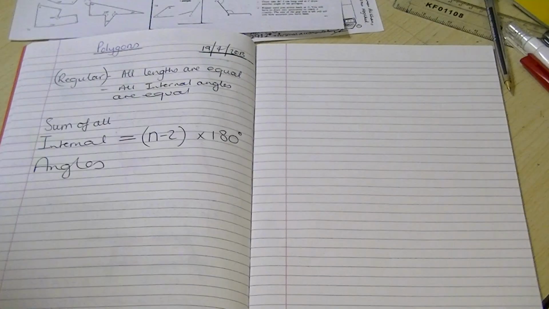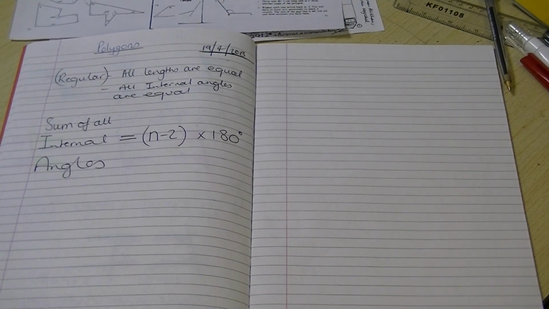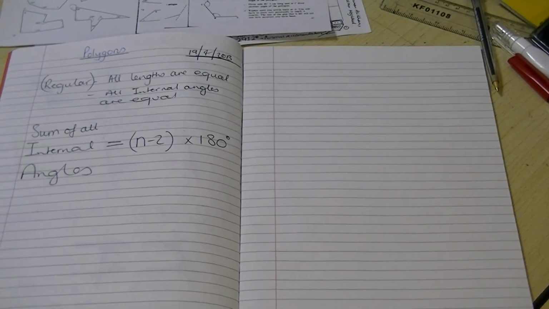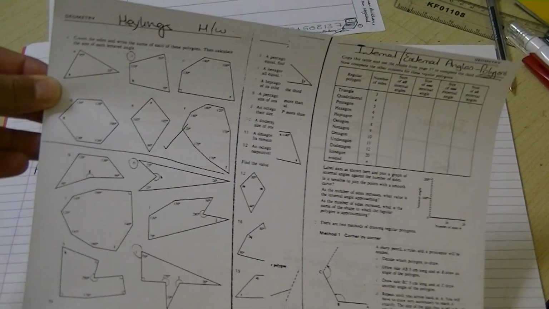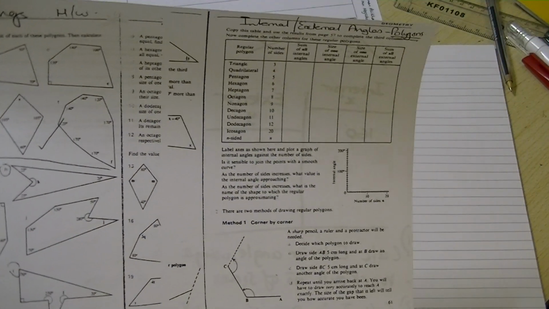Bismillahirrahmanirrahim. Welcome to a lesson on polygons. This is the sheet that we will be reusing today. Hope you can get a screenshot of this.